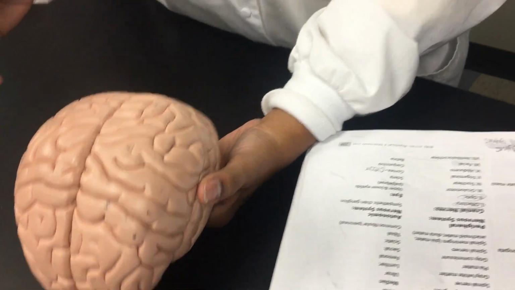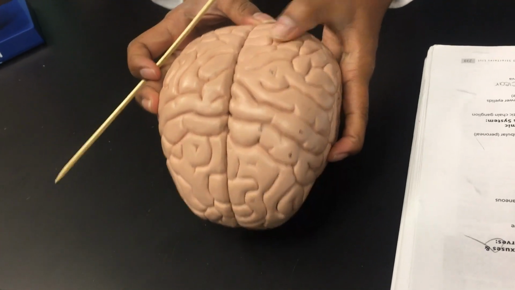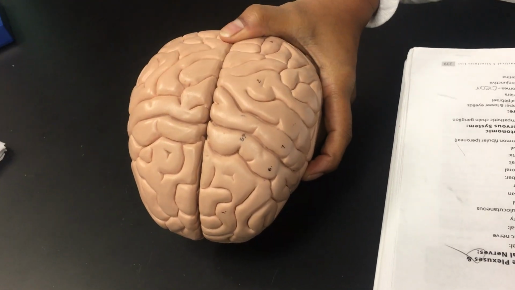Just do a close-up of the brain. Yeah, like real close.